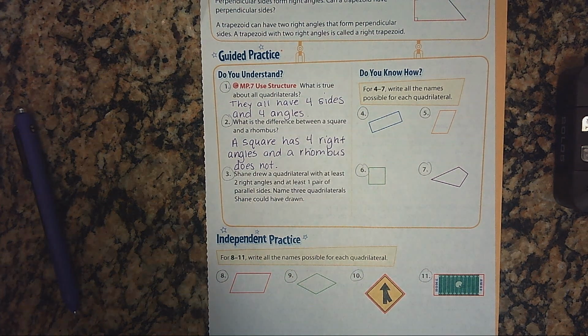Okay, for number 3, Shane drew a quadrilateral with at least 2 right angles and at least 1 pair of parallel sides. Name 3 quadrilaterals Shane could have drawn. When we say at least, that means minimum. Minimum of 2 right angles.